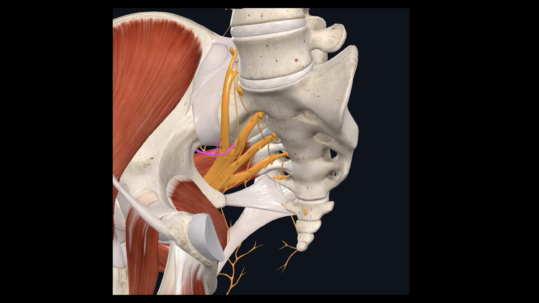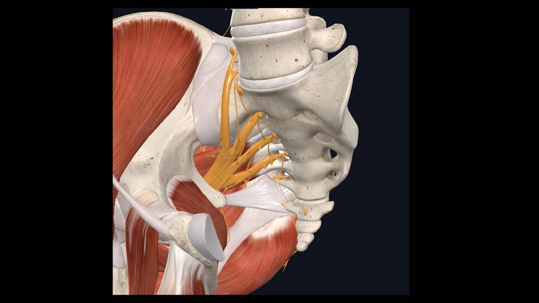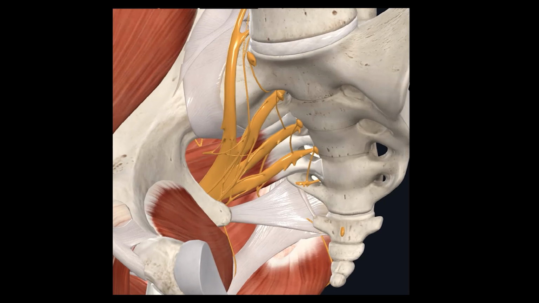There it is, coming from L4, L5 and S1, and I'll just remove that now. There is also a small nerve underneath that we can see that is left over. This is the nerve to the piriformis muscle. Again, I'm just going to remove that now so that our picture is nice and clear.